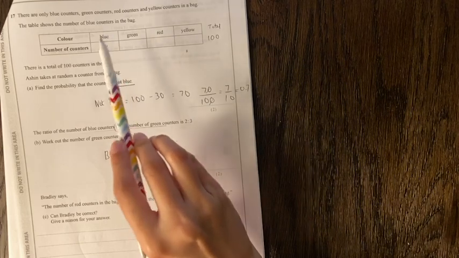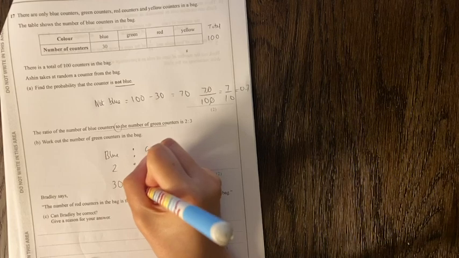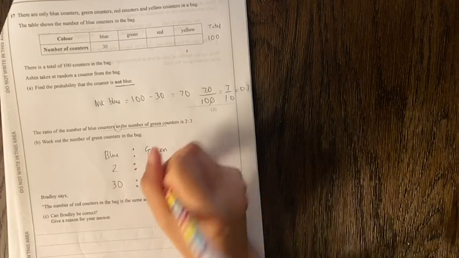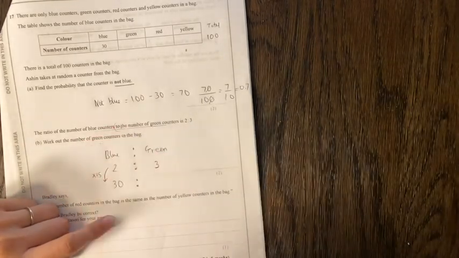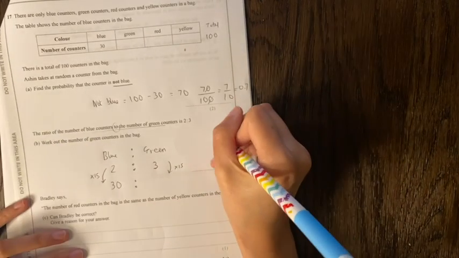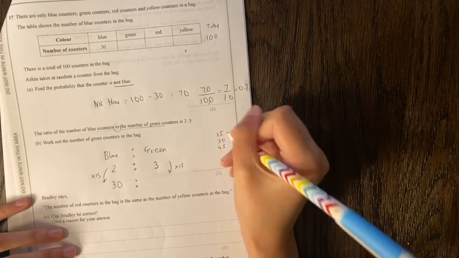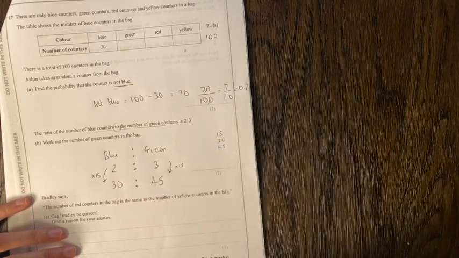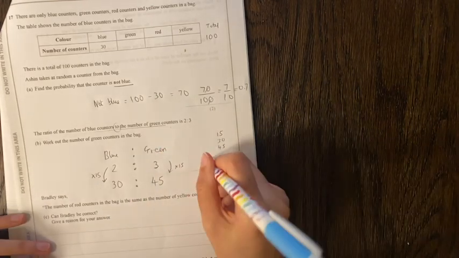So if we know that there's 30 blue counters, let's write that underneath the 2. And we need to ask ourselves another question, asking ourselves lots of questions. How do I get from 2 to 30? I times by 15. I need to do the same to this side. 3 times 15, we can kind of count up in 15s. 15 plus 15 is 30. Add another 15 is 45. So 3 times 15 is 45. And if there's 30 blue counters, then we have 45 green counters.